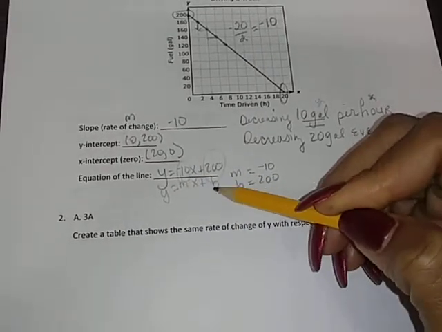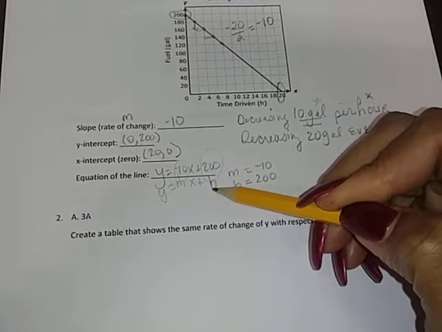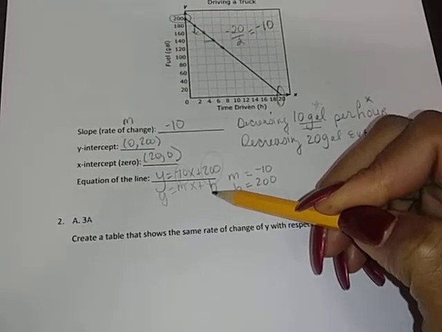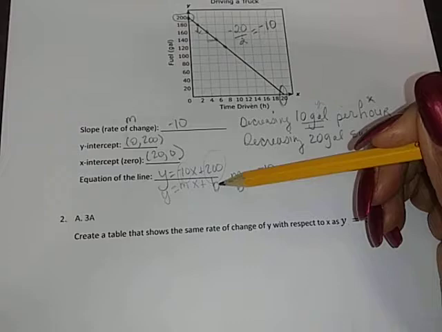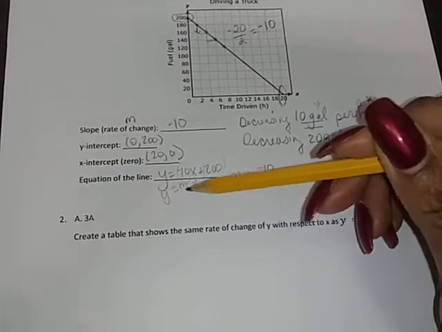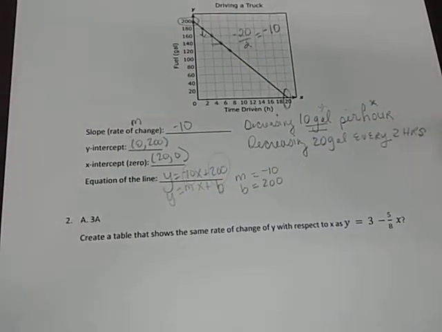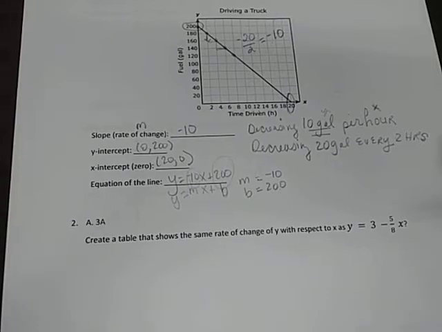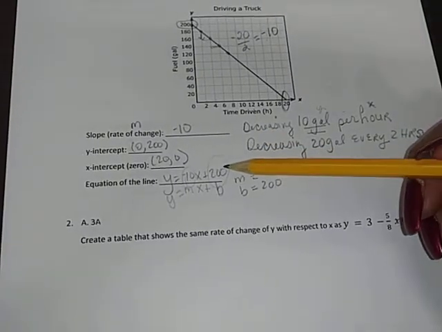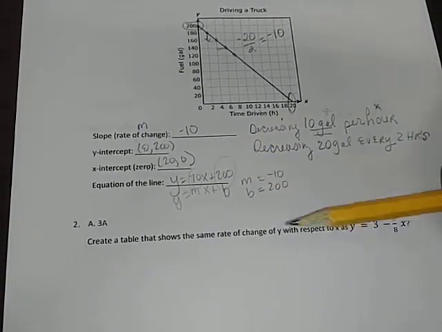Remember, we have spent a lot of time using the linear regression to write the best fit line, generate the best fit line, write the equation of the line.